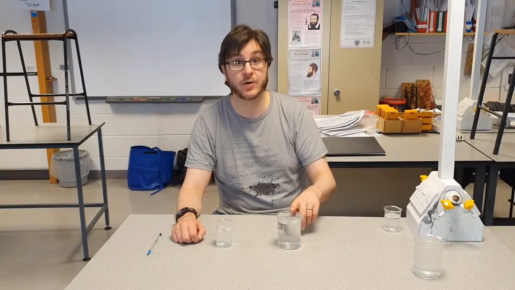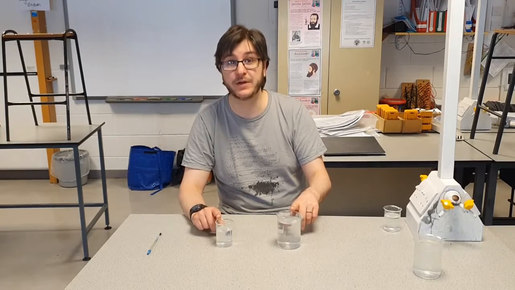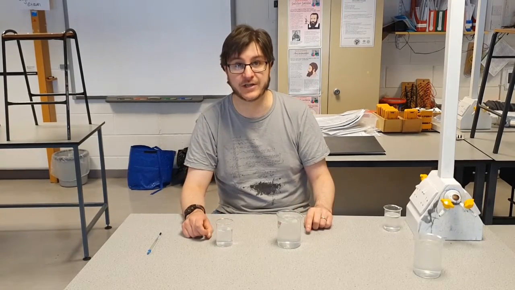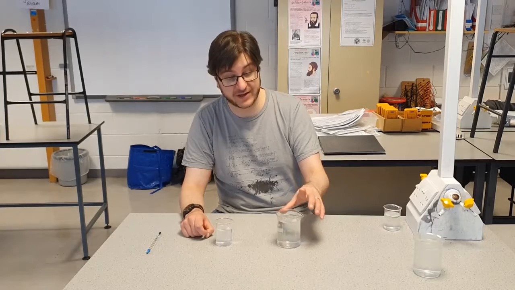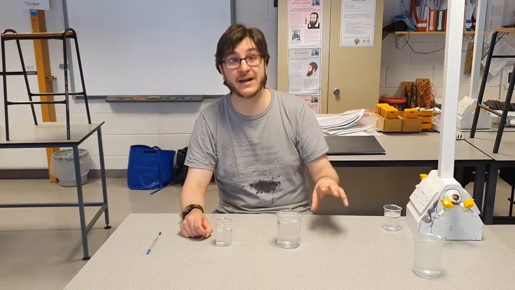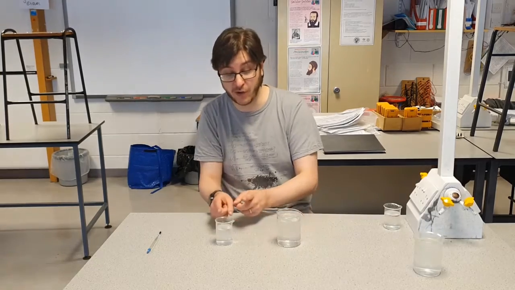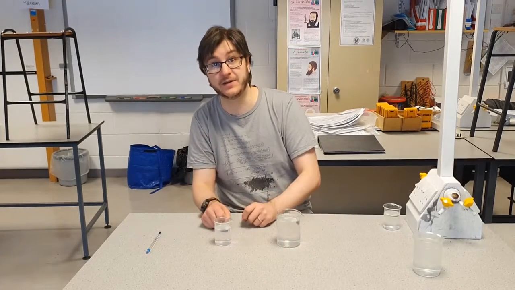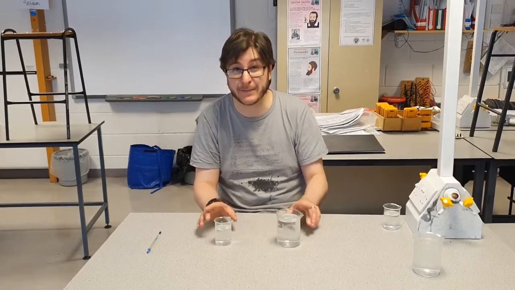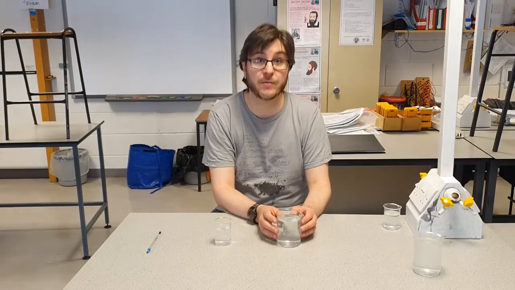This one here, despite being the same temperature as this one, will have more thermal energy. Because, remember, your thermal energy is your energy of all the different atoms and molecules that are in there. And this one quite clearly has a lot more water in it than this one here. So despite them being at the same temperature, this one has a lot more thermal energy.